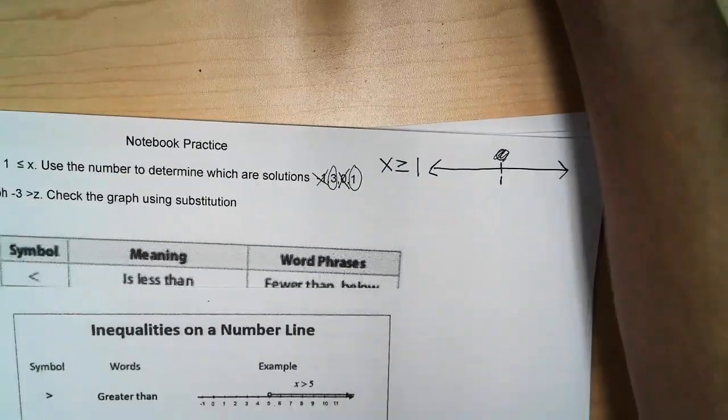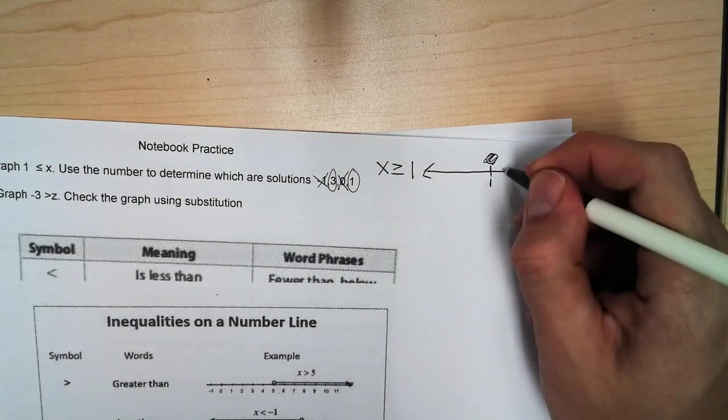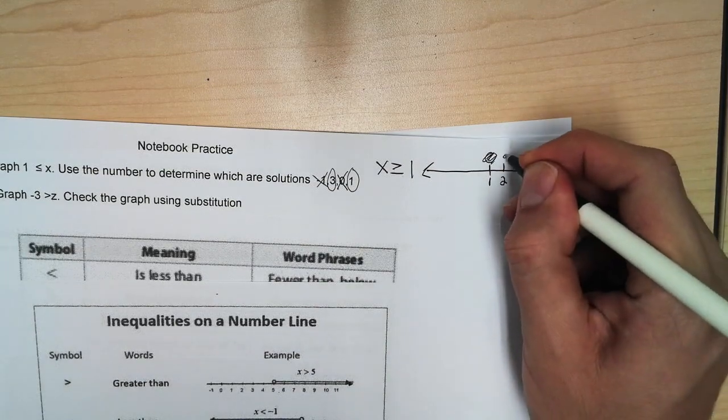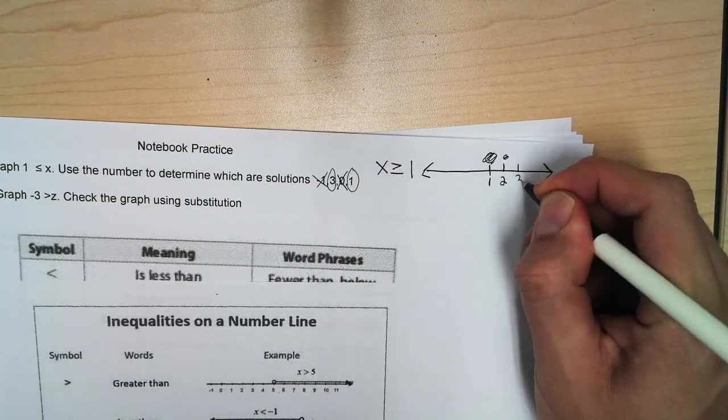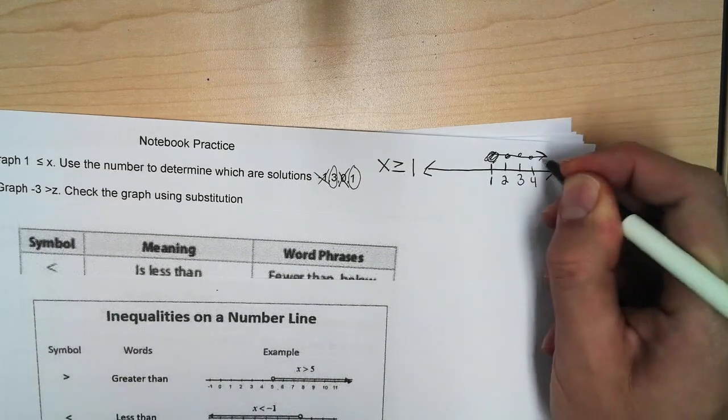So what are solutions to x is greater than or equal to 1? How about 2? Because 2 is greater than or equal to 1. 3, 4, and so on and so forth.